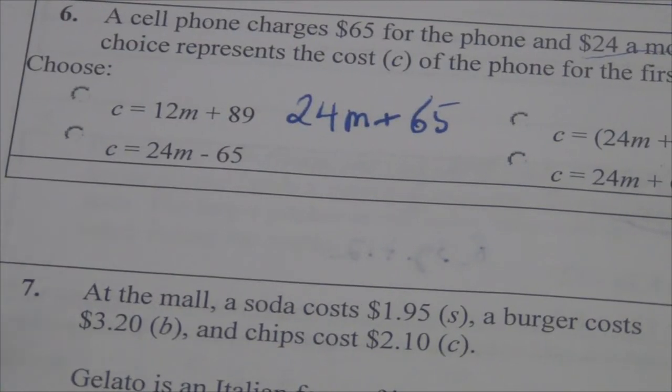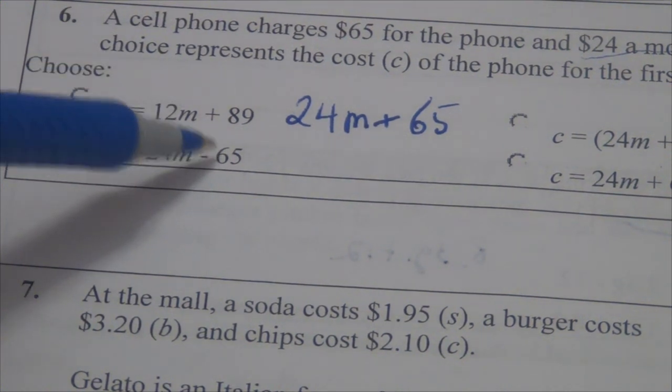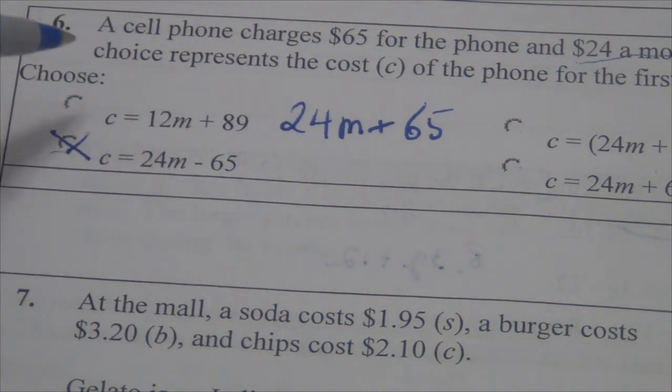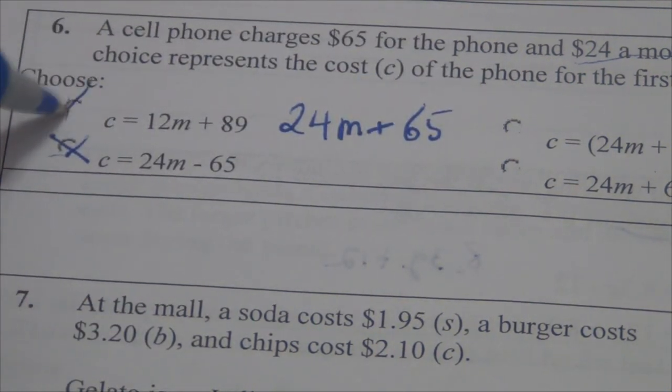In this one, I have $24 per month. Like in 2 months, it's $48. But you're subtracting the price of the phone. No way. This one, I don't know where the 89 comes from. Oh yeah, they added 65 and 24. That's weird. So no.